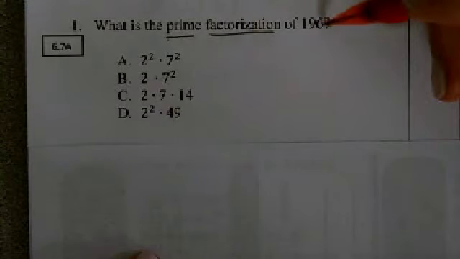This video tutorial will be dealing with TEK 6.7a that deals with prime factorization and exponents. Question number 1 asks us, what is the prime factorization of 196? When we see prime factorization, this means listing all of the factors of 196 that are prime numbers. So we're going to start with making our factor tree.